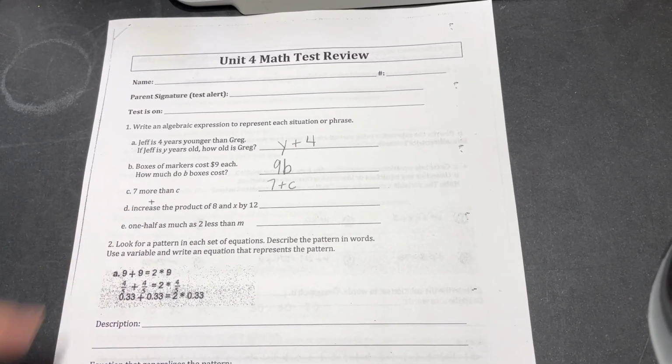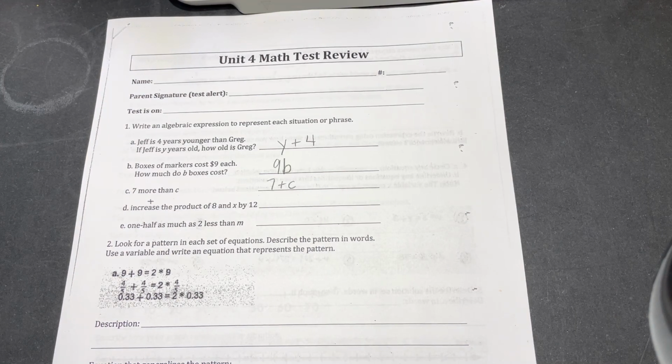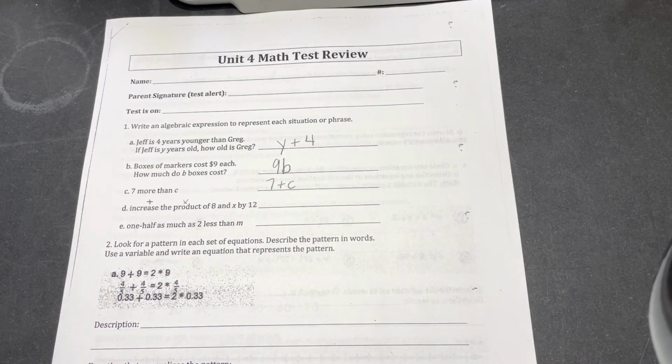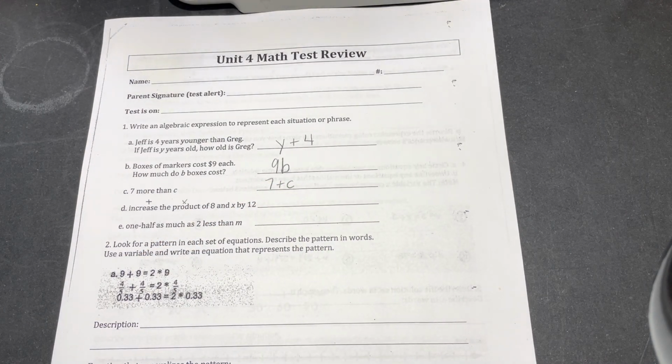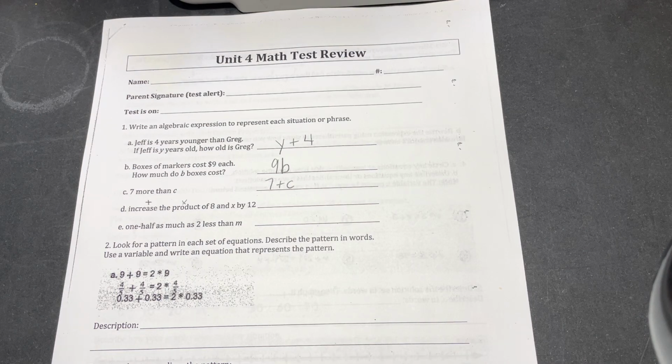Increase means add. Add the product of 8 and x by 12. What does product tell me to do? Multiply. Product is the answer to a multiplication problem. Any other operations you hear happening there? Increase the product of 8 and x by 12. Did we get all the operations?